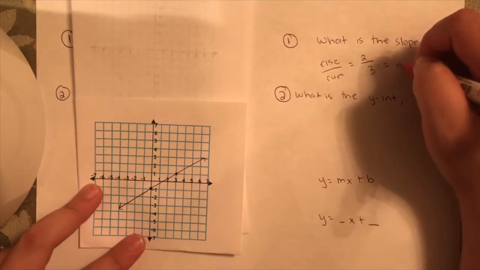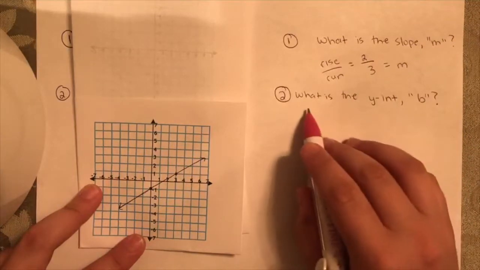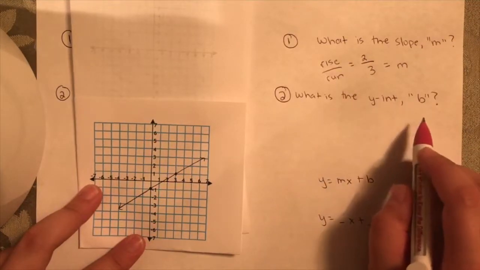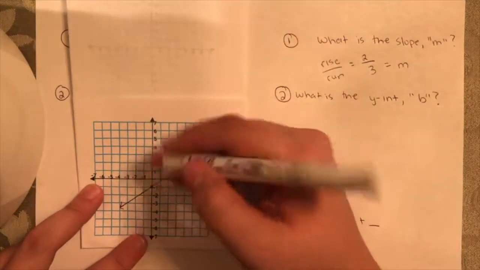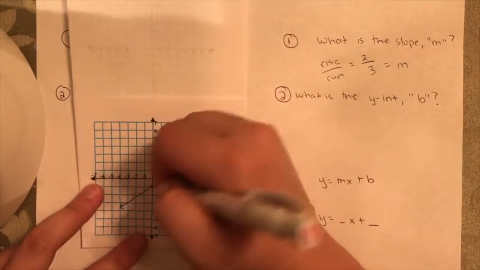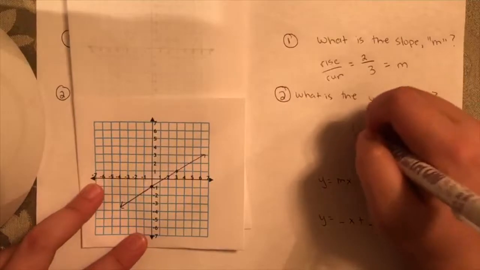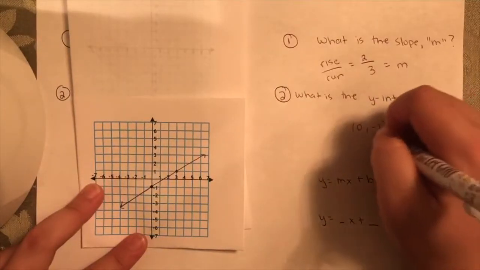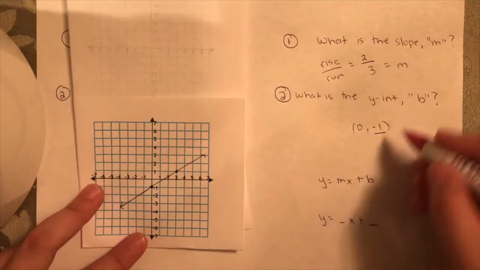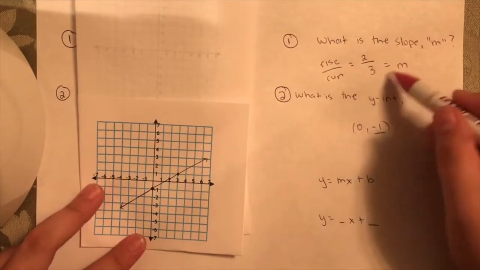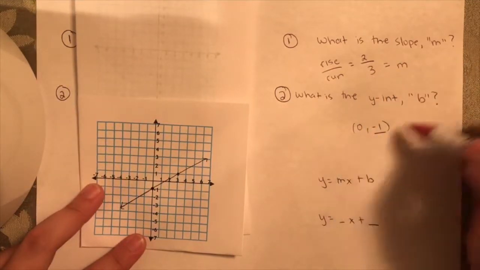It's the m. And then the second step is, what is the intercept? B. So where does it cross the y-axis? So what is that point? That's (0, -1). Very important to put the negative so we don't forget. Okay, all you have to do is plug in, replace the m down here and the b down here.